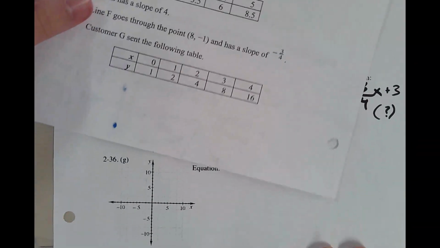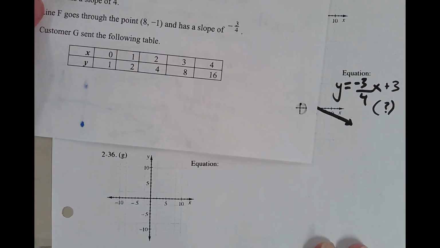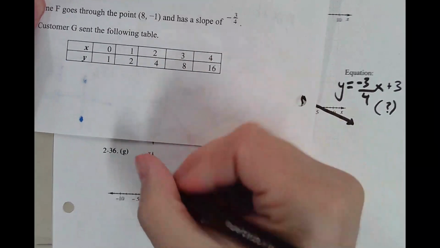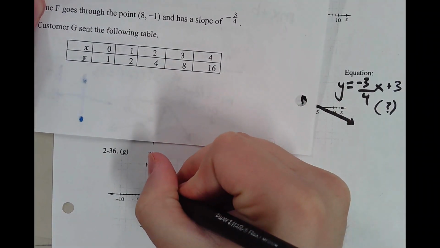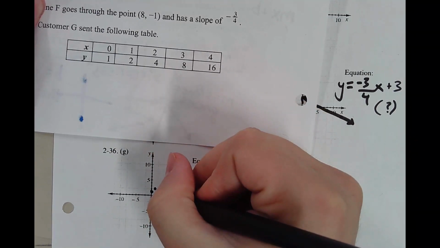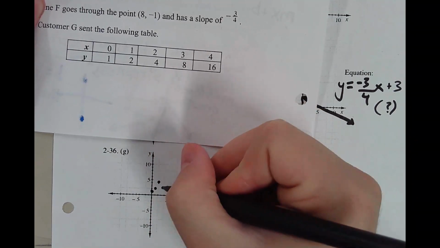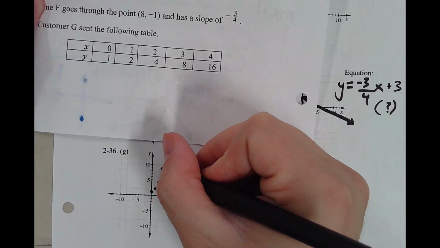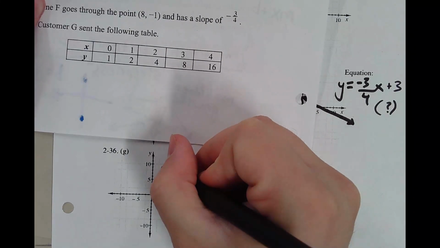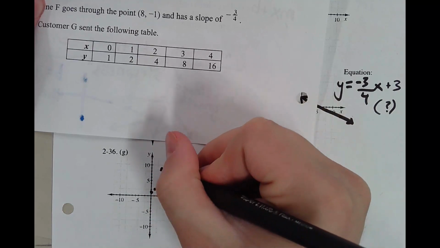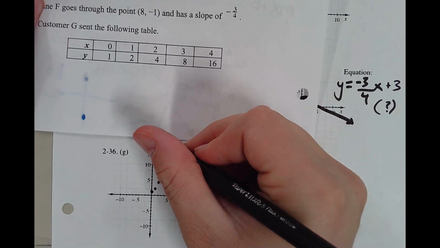Finally, we have letter G. Letter G had the following table here. So let's graph those points. 0, 1, 1, 2. Ooh, this one's weird. 2, 4. 3, 8. And 4, 16. That one goes off the graph.